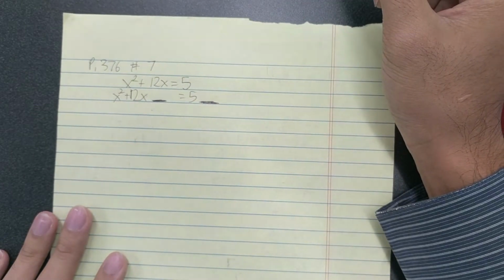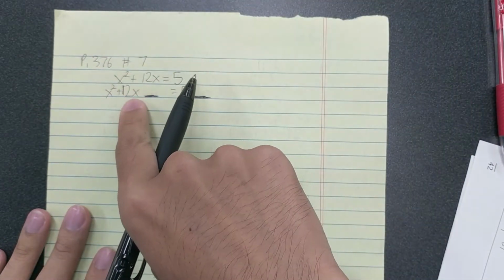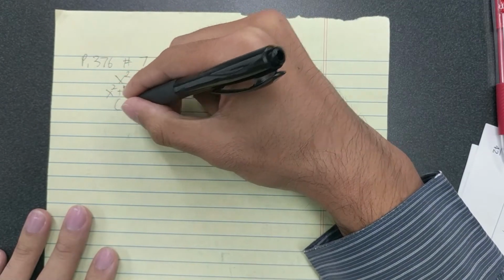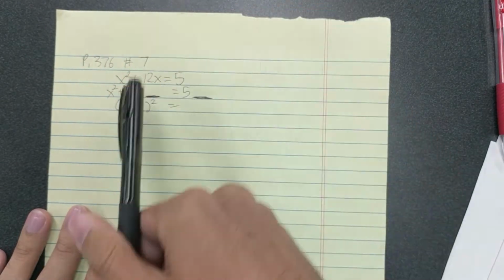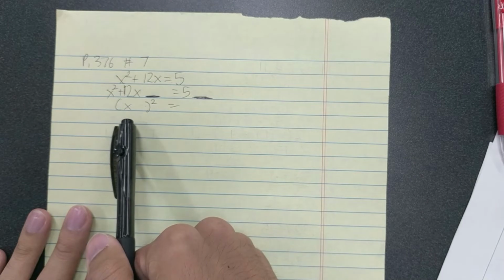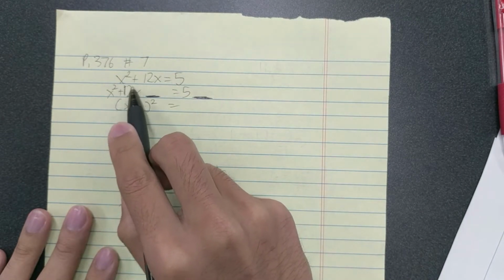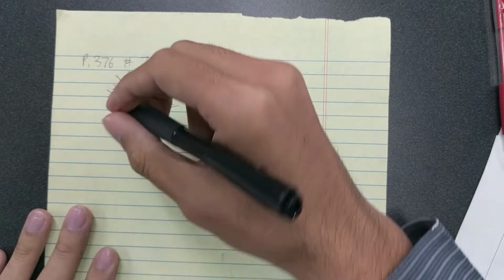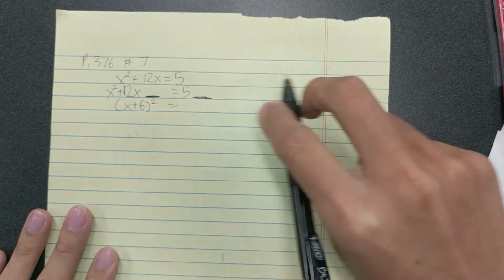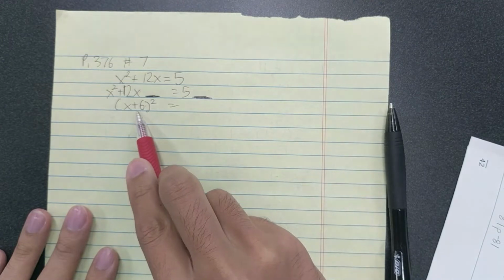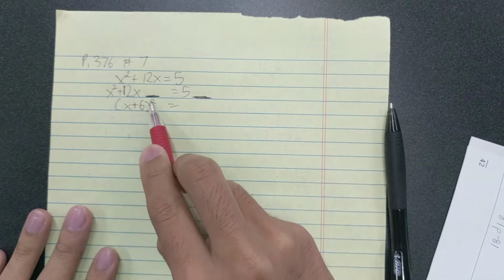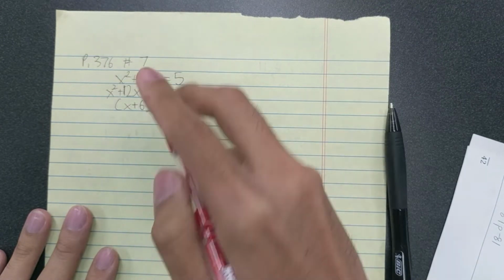Okay, what do we add to both sides? So to figure that out, we skip ahead. Okay, we want to form a perfect square binomial. So the constant is always half of the b value. So here b is 12, so half of 12 is 6. And once you know the constant in the binomial, you square it, 6 times itself is positive 36.